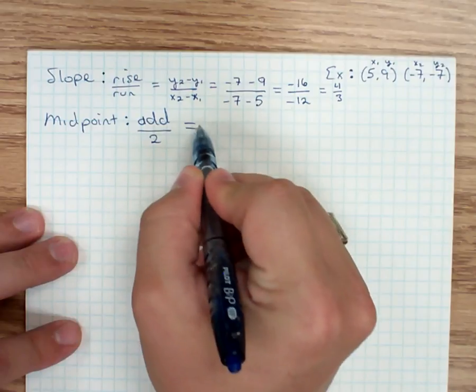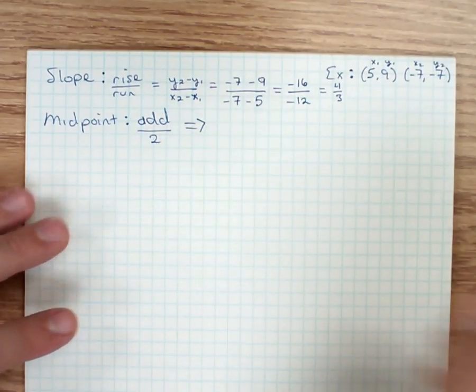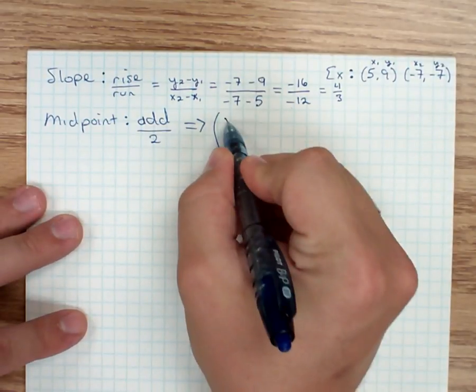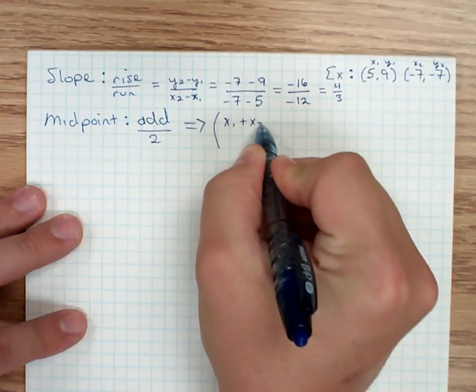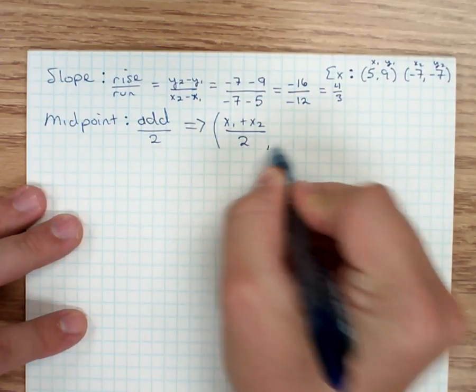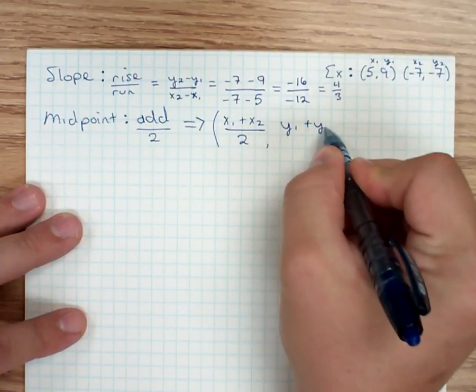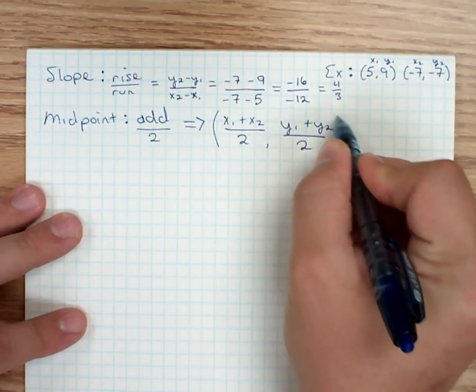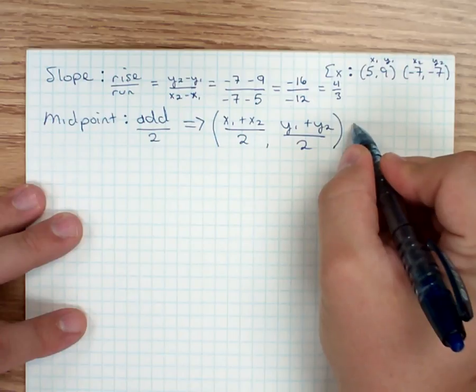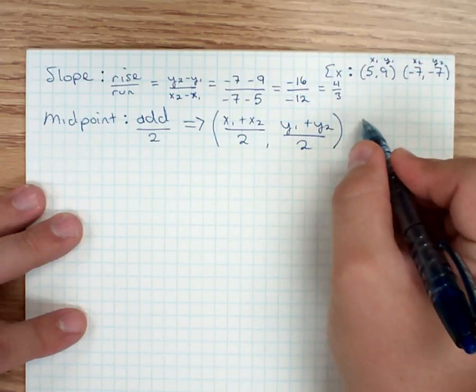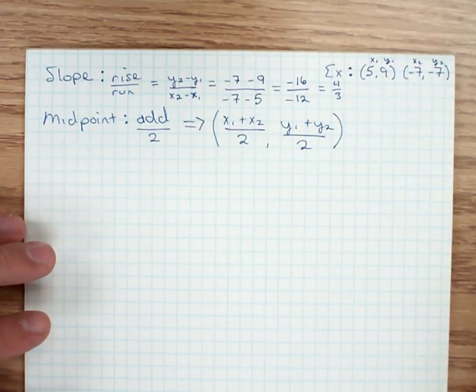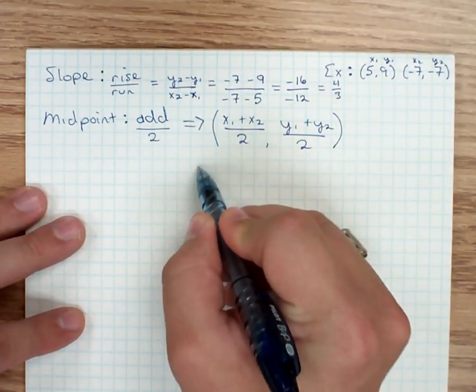So the way that translates into these coordinates is x1 plus x2 divided by 2, and y1 plus y2 divided by 2. So then as a coordinate here, once again, I simply plug these in.